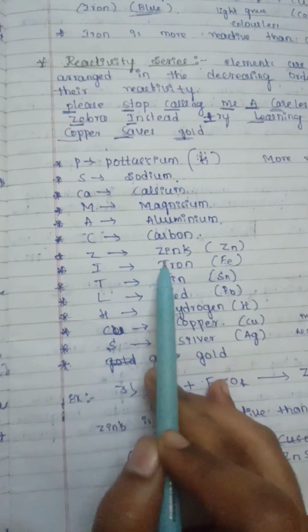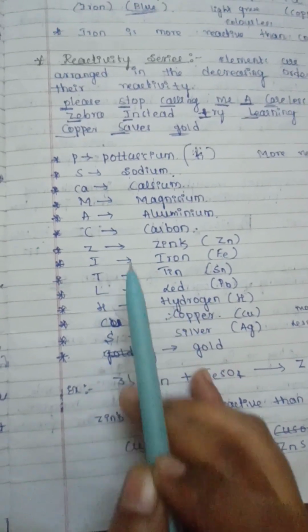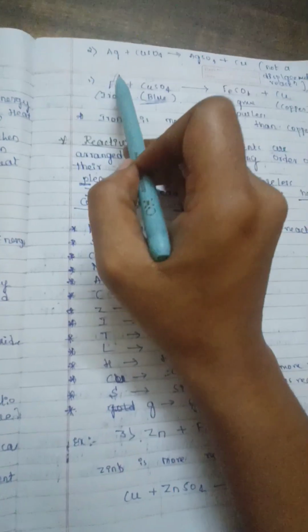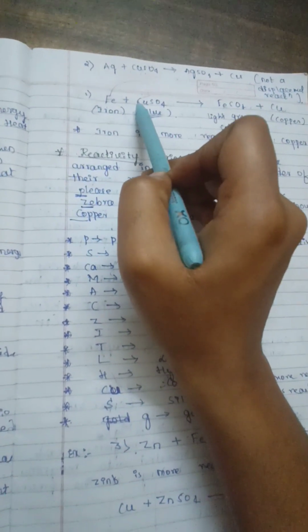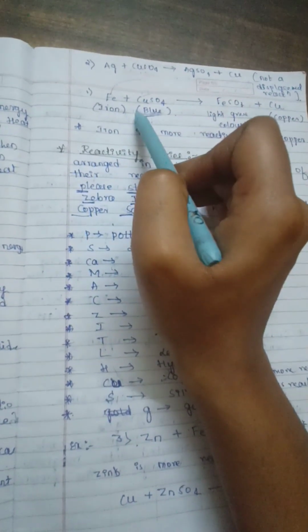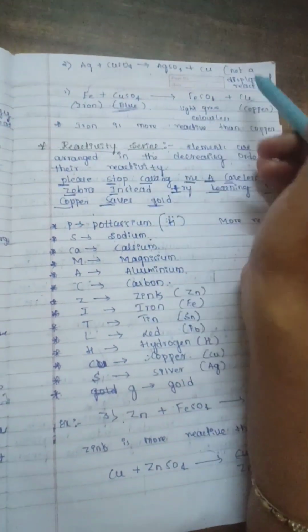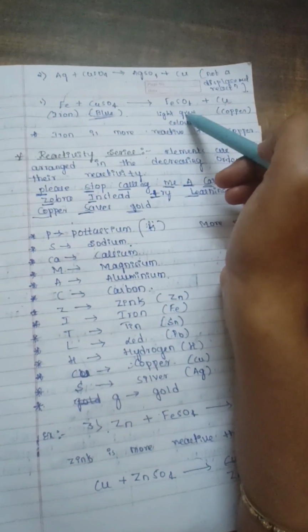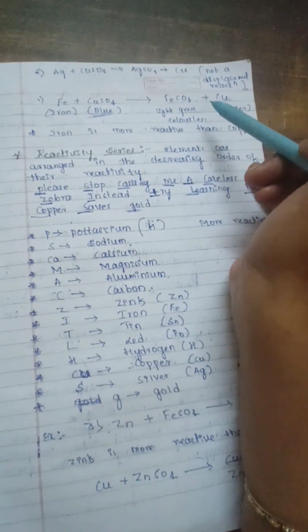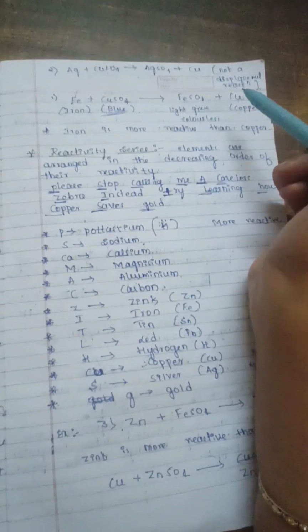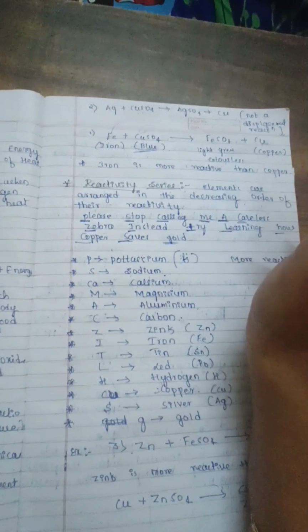So iron can displace copper, but copper cannot displace iron. So Fe displaces Cu, occupies its position and produces FeSO4 plus Cu. FeSO4 is light green or colorless. So this is a displacement reaction example. I hope you have understood.